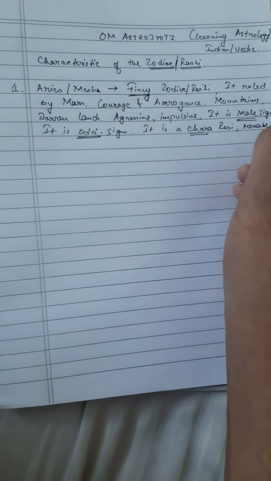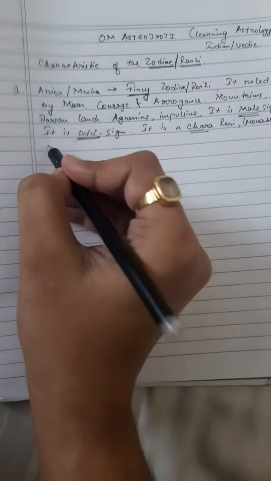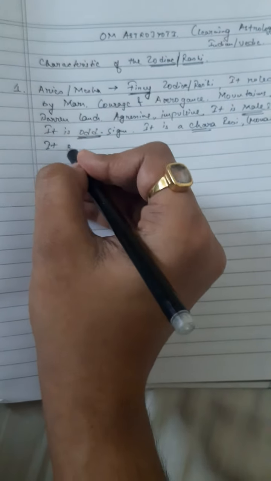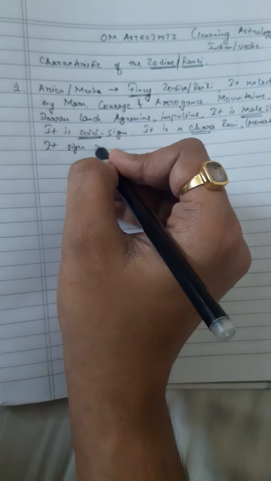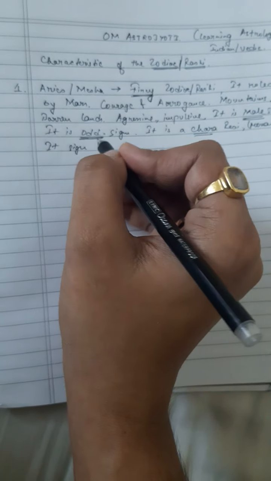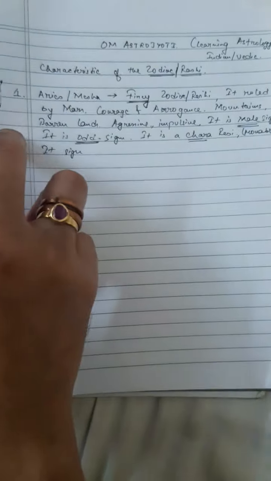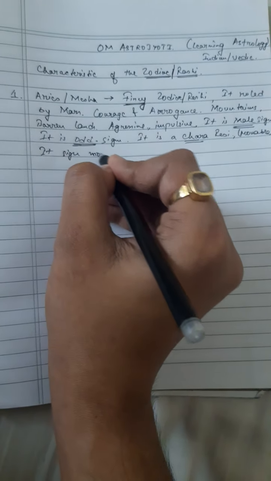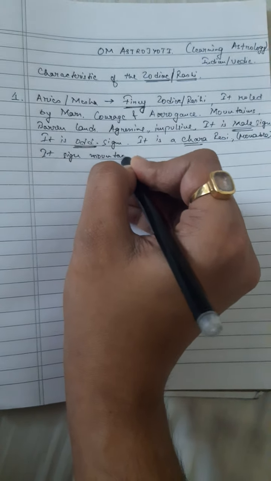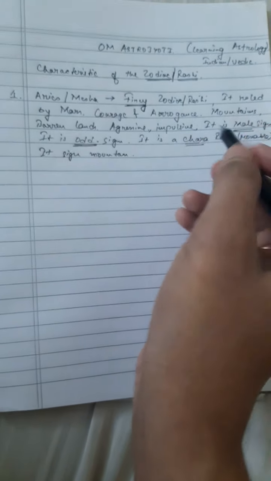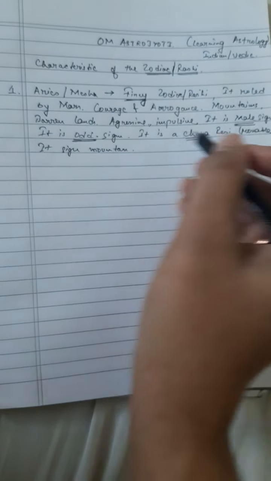Chara means movable. So it is a Chara Rashi, a movable sign.